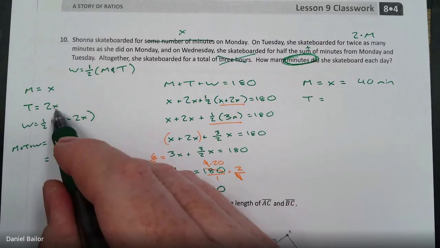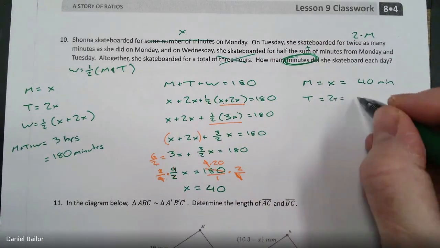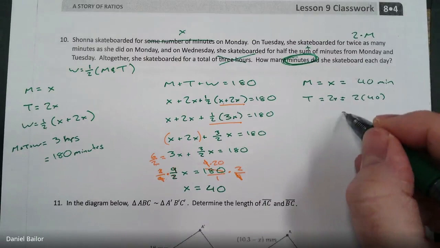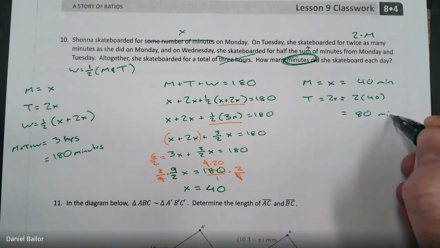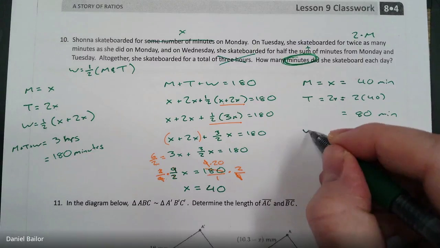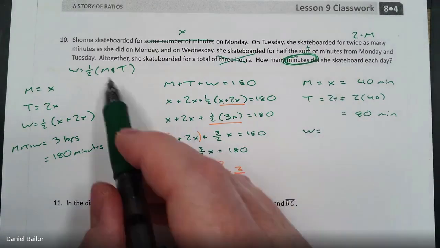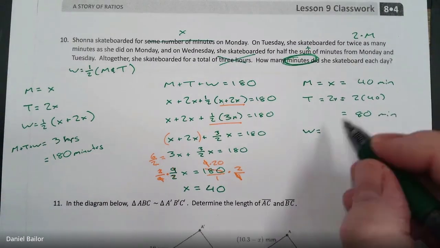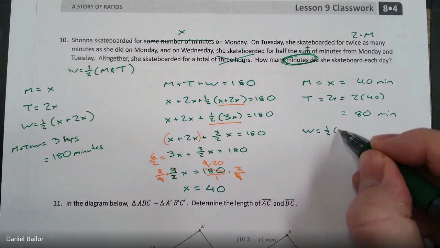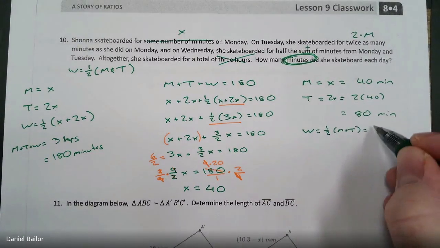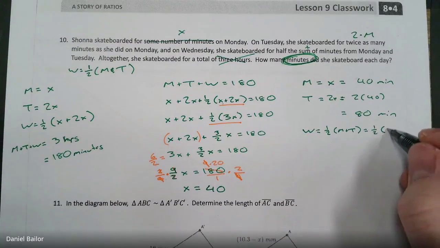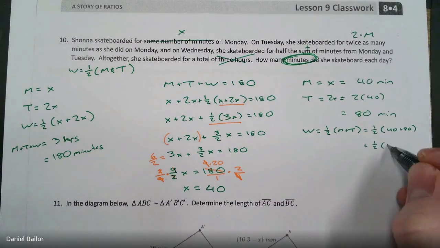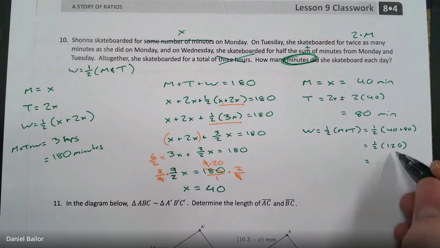Tuesday was, remember, 2x, which is 2 times 40, because x is 40, which means on Tuesday, she skateboarded for 80 minutes. Wednesday was half of Monday plus Tuesday. So I can just do 1/2 of Monday plus Tuesday. Monday was 40, Tuesday was 80. 40 plus 80 is 120, and half of 120 is 60.